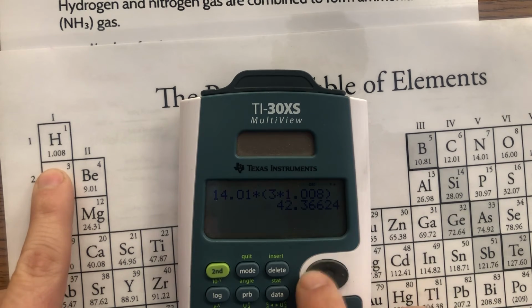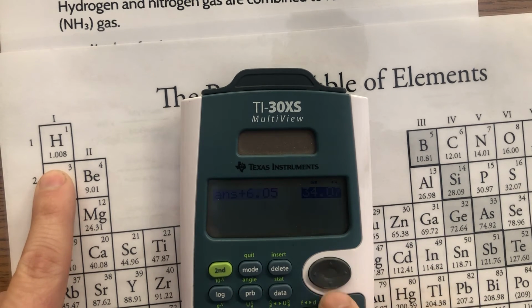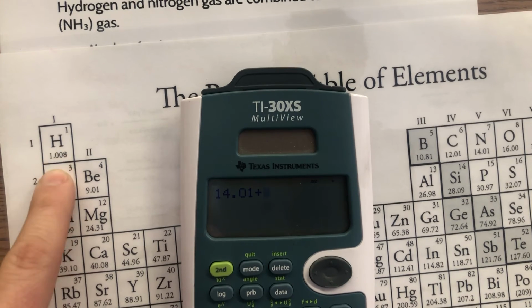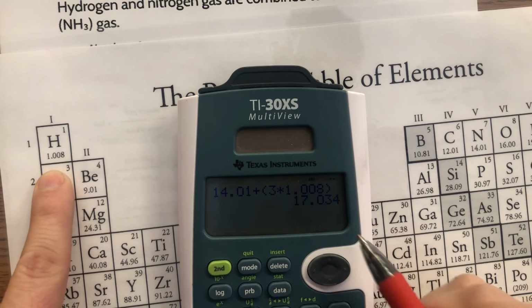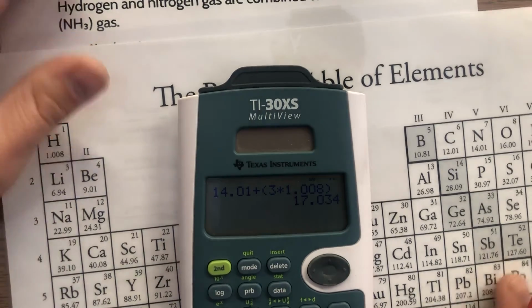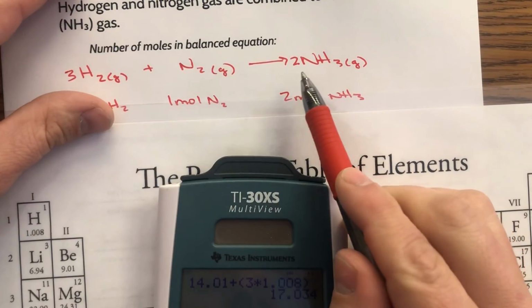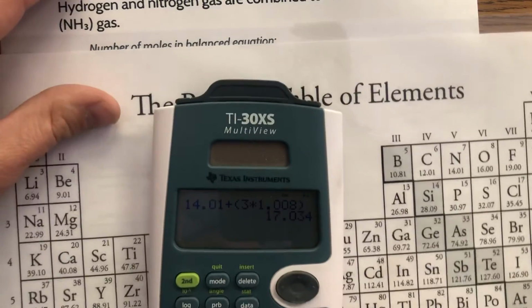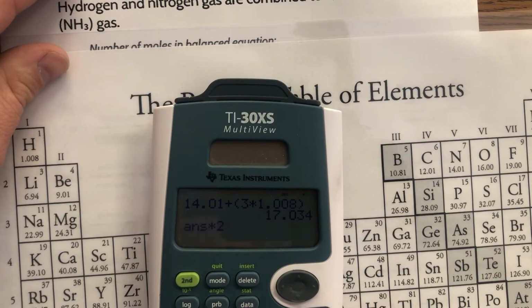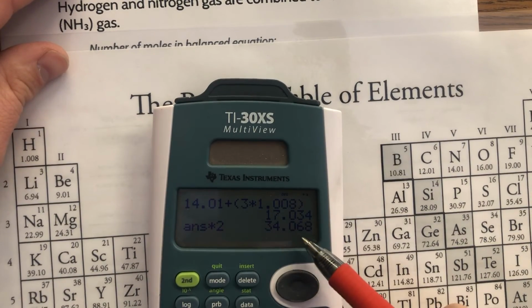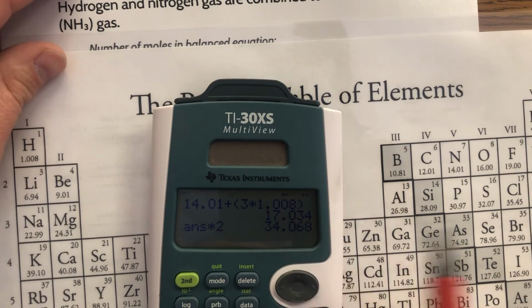Oh, sorry, that messed up there. Here I go. 14.01 plus 3 times 1.008. There we go, 17.03. That looks much better. Now, how many ammonia molecules are we making? We're making 2, so we're going to have to multiply it by 2, and that's going to be 34.068. If we round that, it's going to be 34.07.